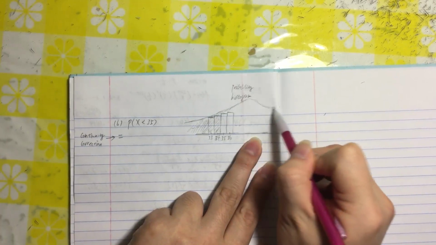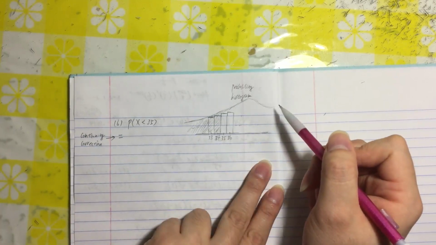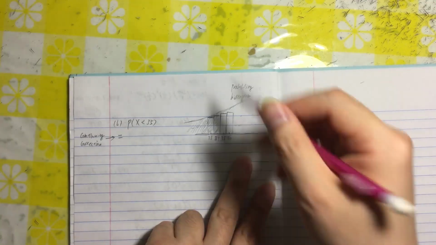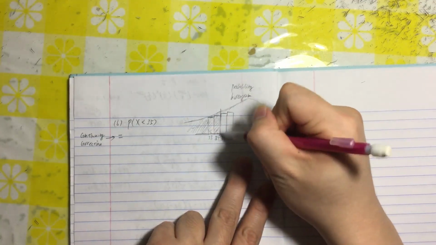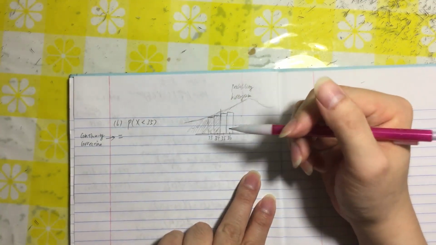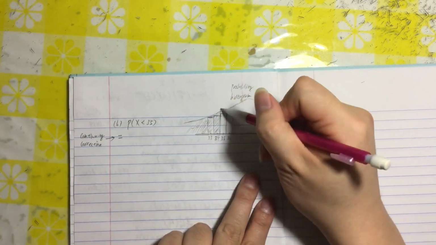When we apply normal approximation, we try to approximate the area under the curve over these bars.